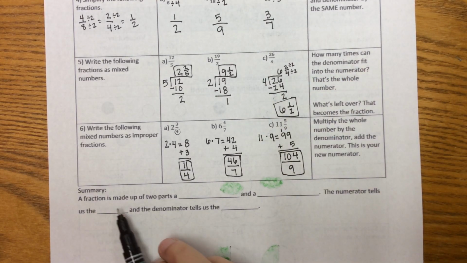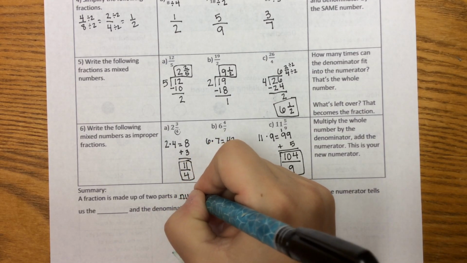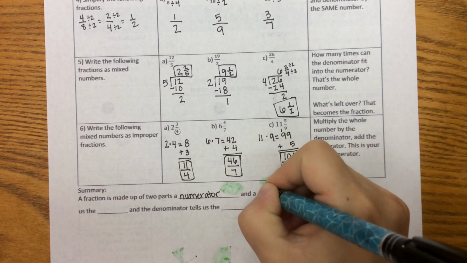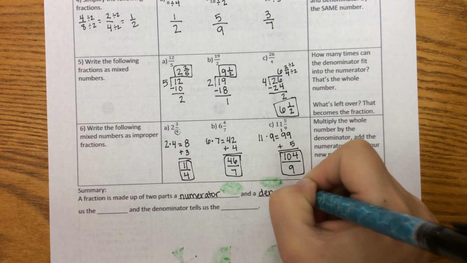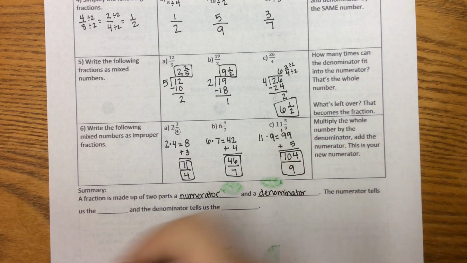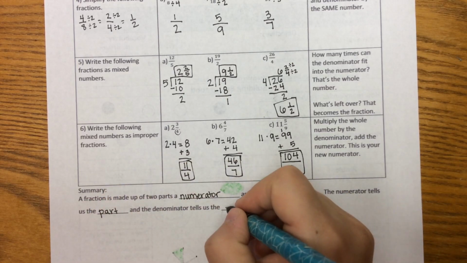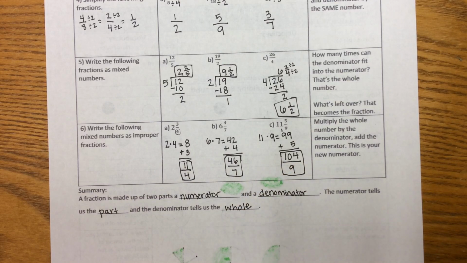Summary. A fraction is made up of 2 parts, a numerator and a denominator. The numerator tells us the part, and the denominator tells us the whole. And that's it for 3-1.